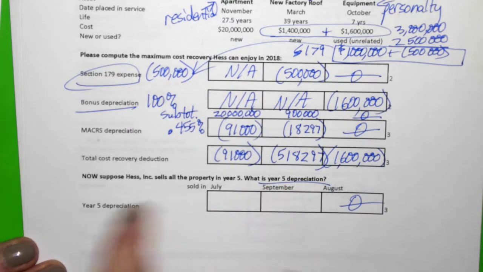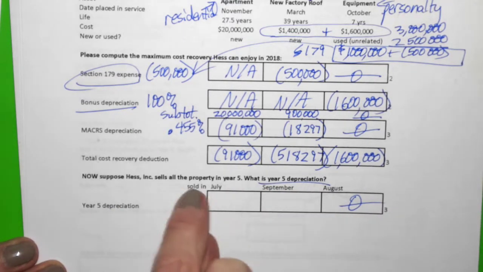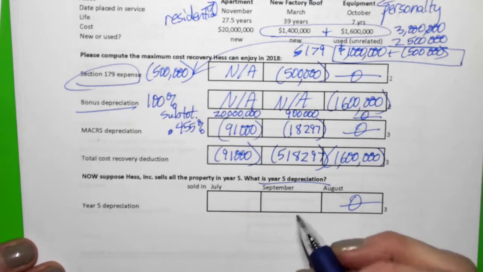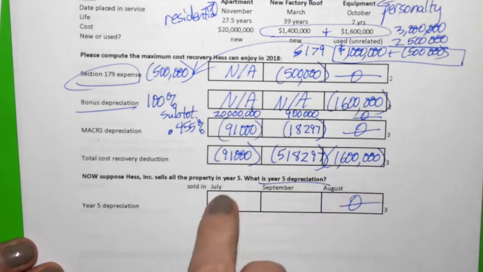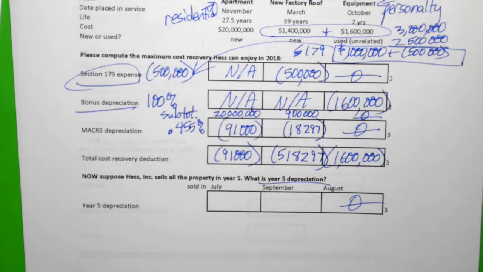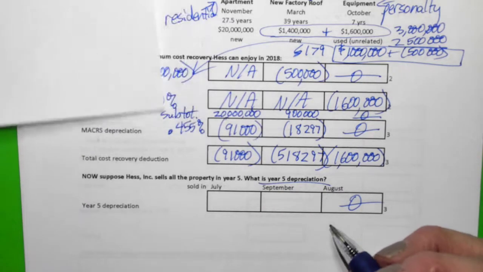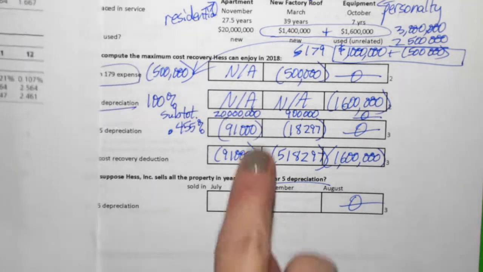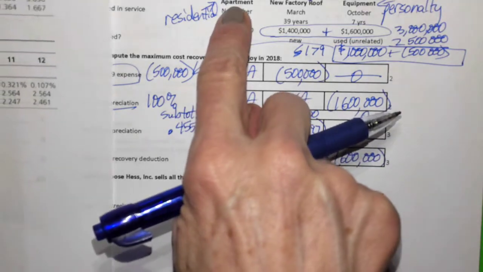Okay, so now I sell all three properties in year 5, and this is the month I sold it in, July or September. So first I go back to residential.